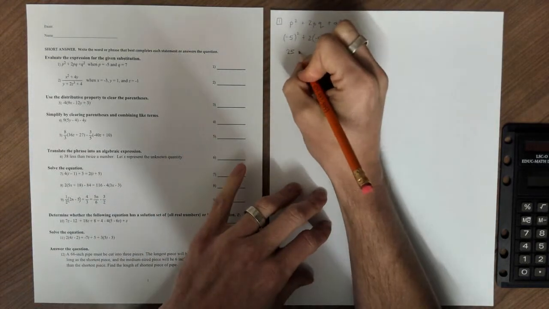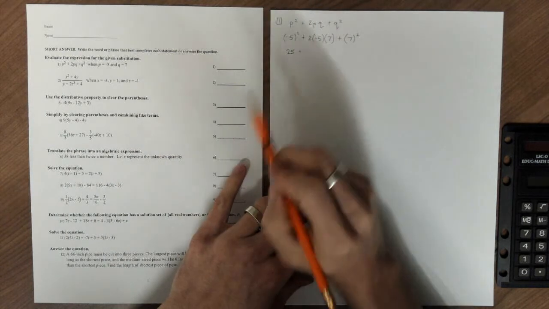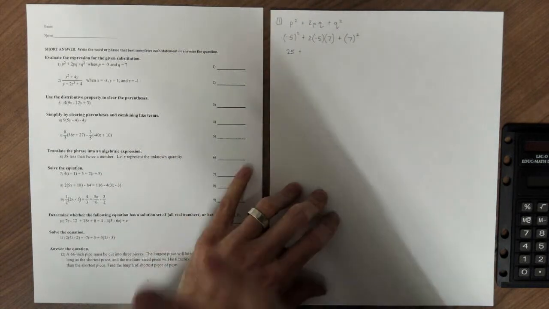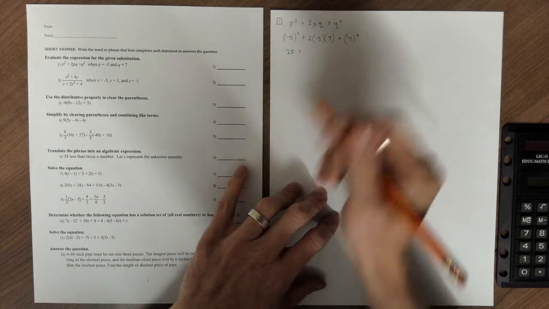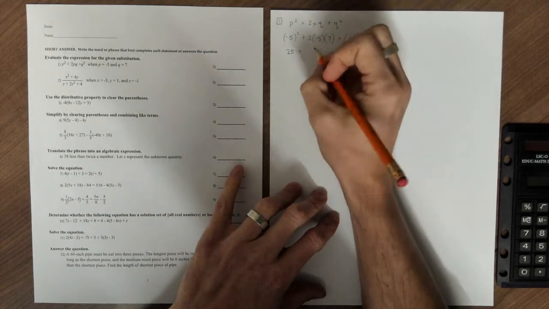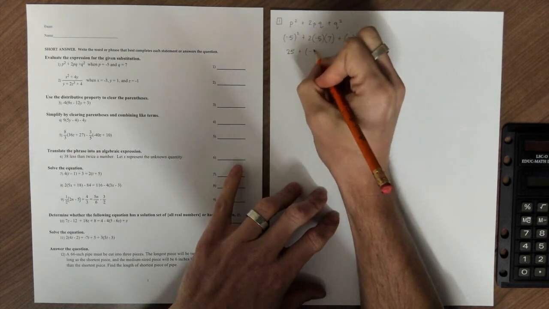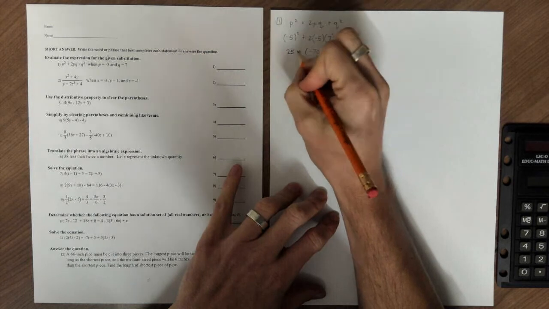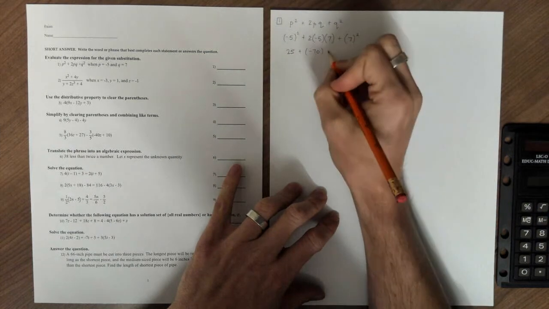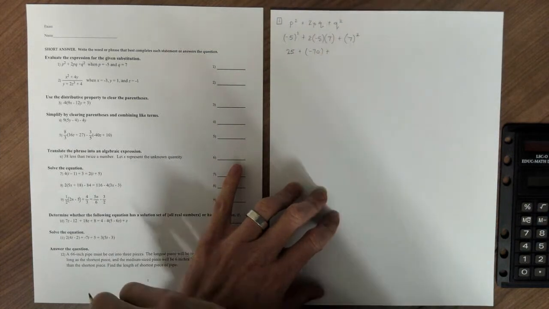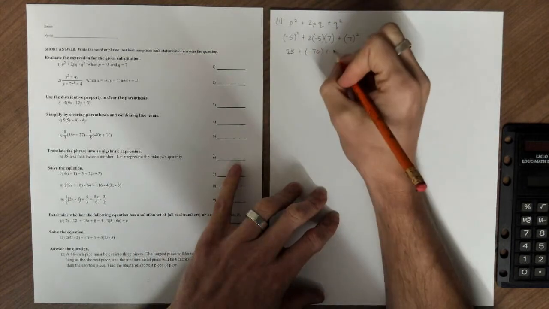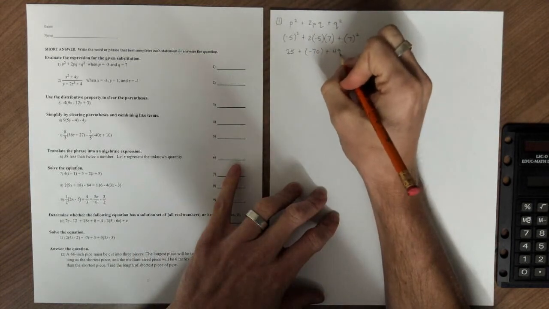So then plus 2 times -5 is -10, times 7 more is -70, right? And then we're going to do plus 7 times 7, which is 7 squared, that's 49. Okay?